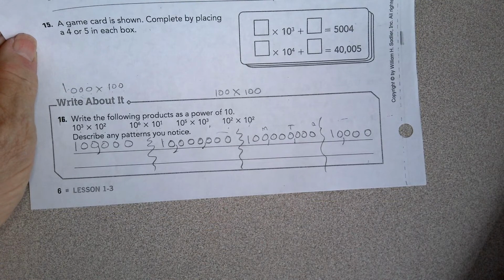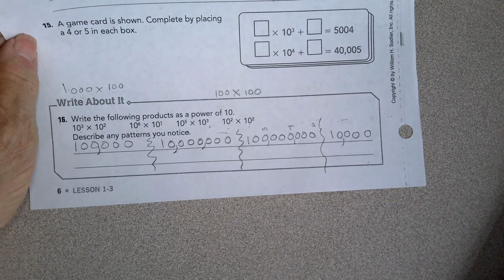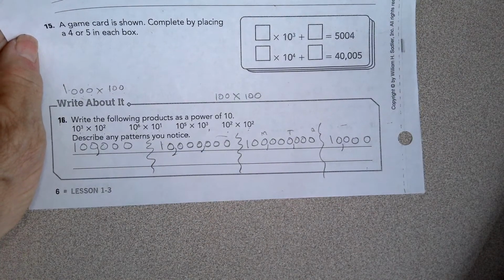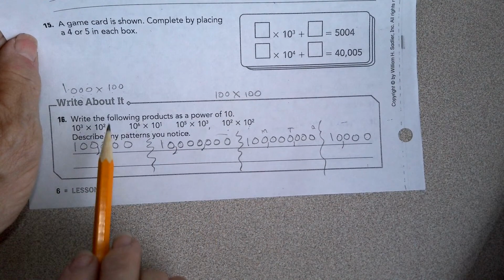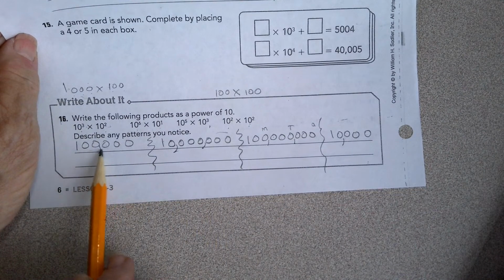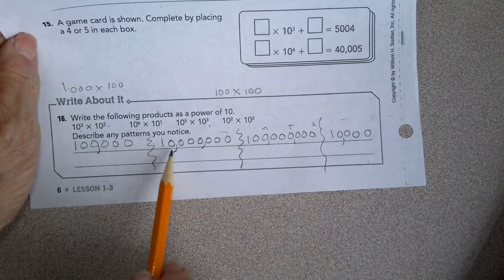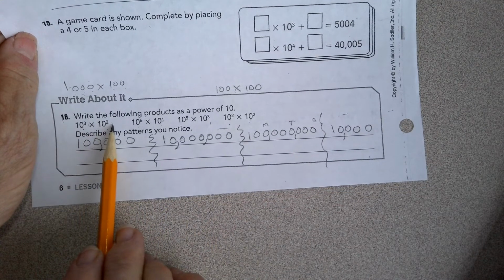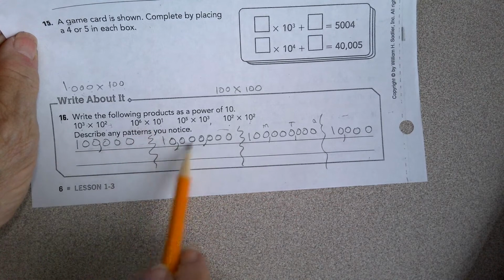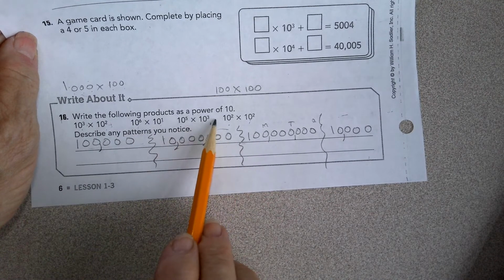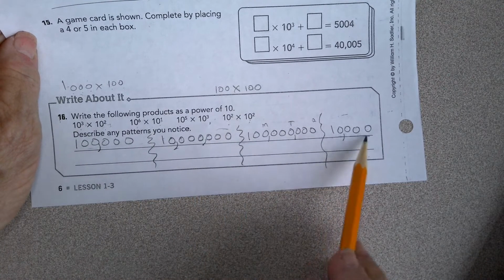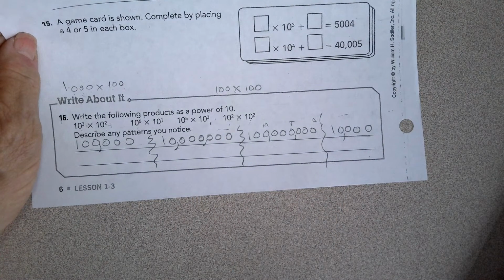Do we need to write everything? No. But basically, the number of the exponents added together equals the number of zeros. So 6 and 1 is 7 zeros. 5 and 3 is 8 zeros. 2 and 2 is 4 zeros. There's our pattern. But isn't that a lot to write?